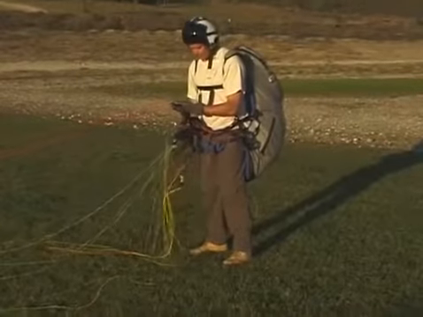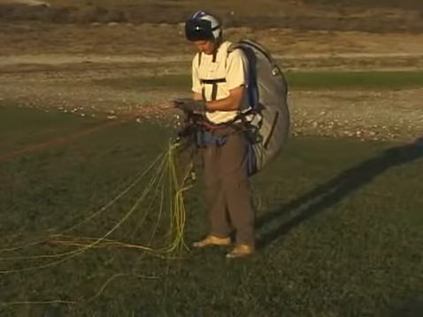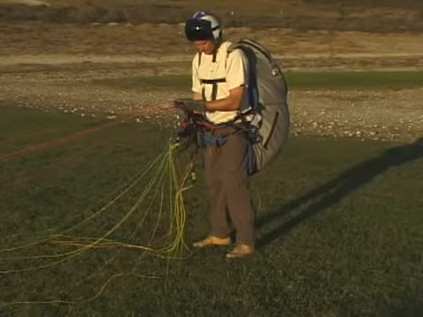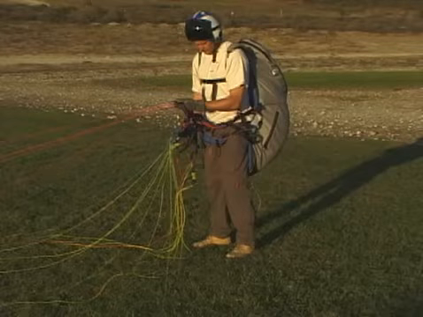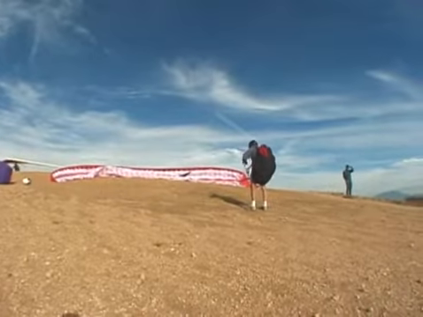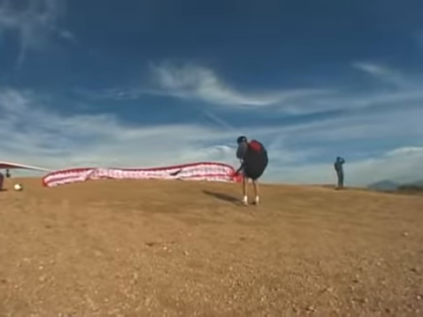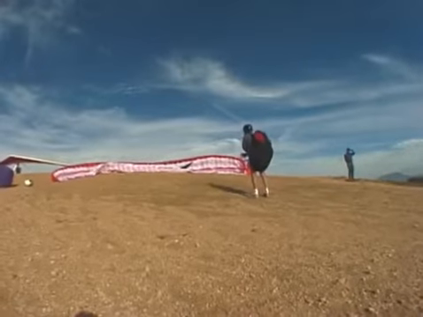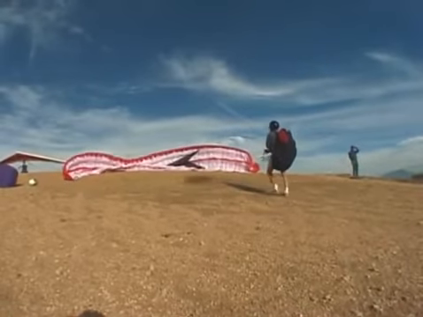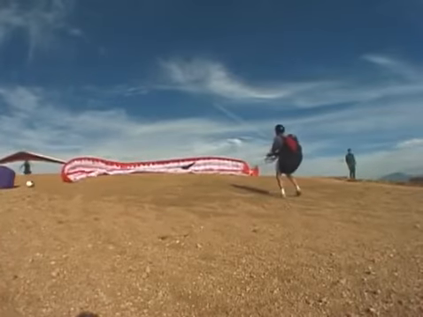Facing the canopy, detach the brake handles with the respective hands. Grasp all A risers in your left hand and both C risers in your right. Each set of risers should be aligned at the quick links, and you should hold them just below the quick links. Back away from the canopy until the A lines go tight, and then, by pulling on the A risers, tease the leading edge of the canopy up into the wind to start it inflating.